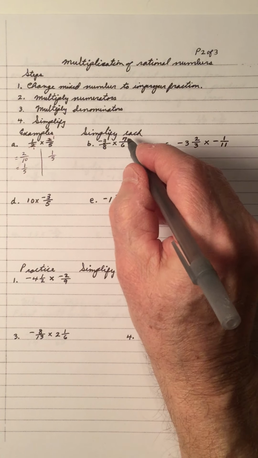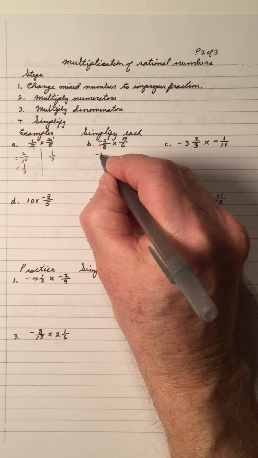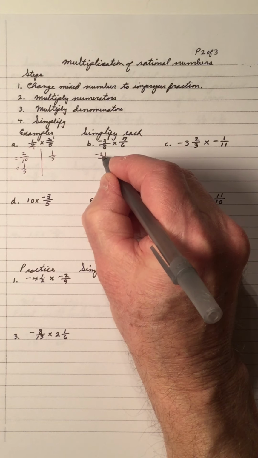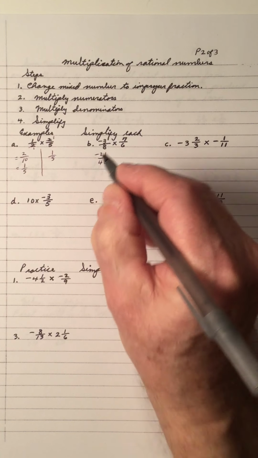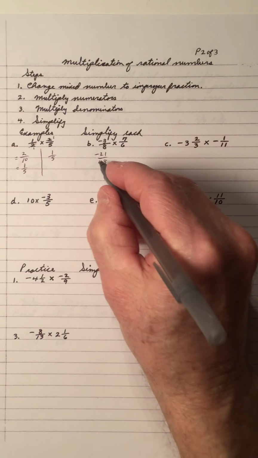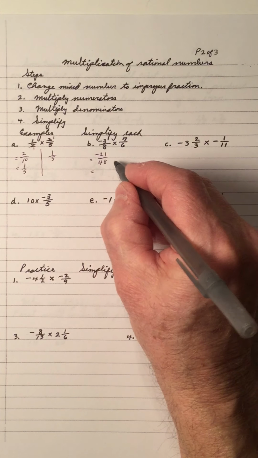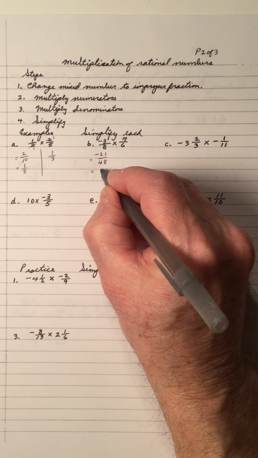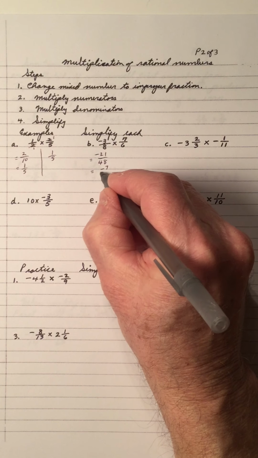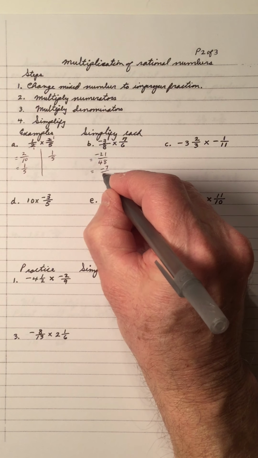B, let's multiply. Negative 21 over 6 times 8 over 48. So now notice the number is big. Now we've got to turn around and break it down. 3 into 21 goes 7. 3 into 48 goes 16.